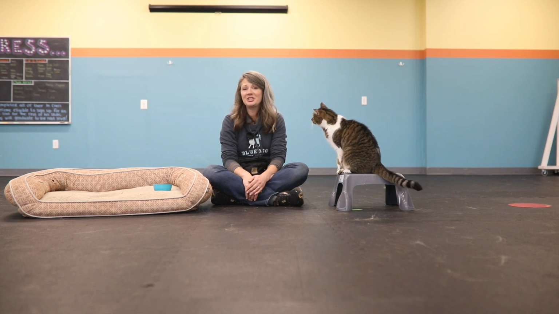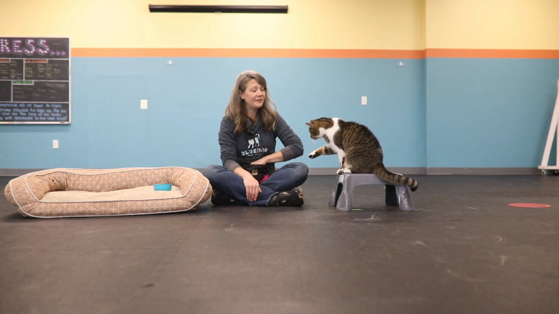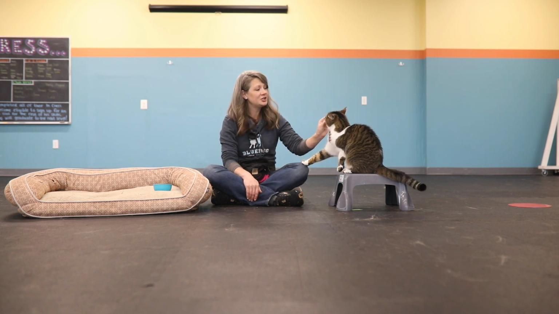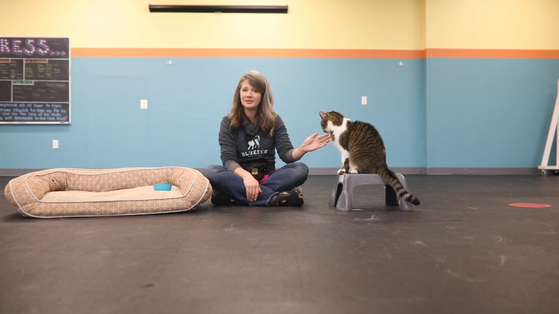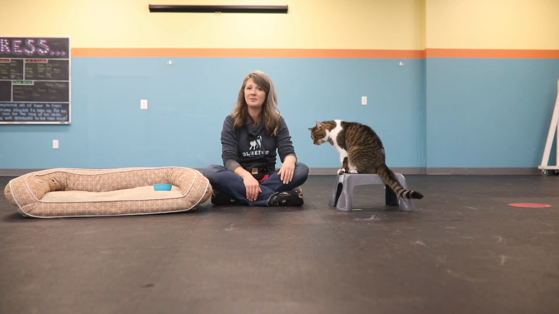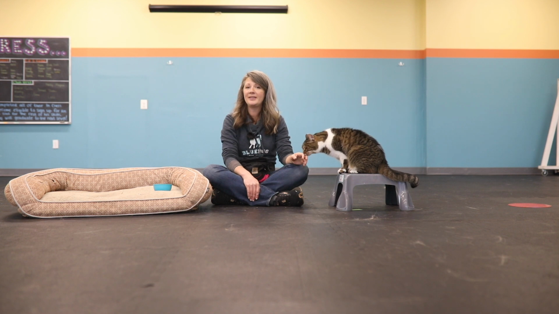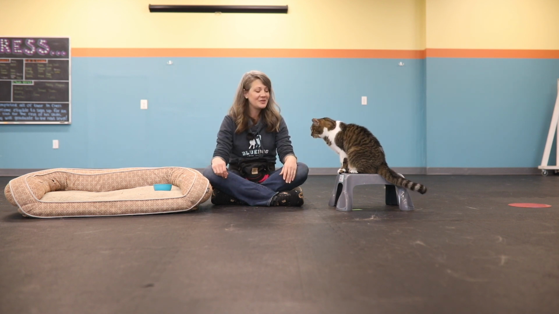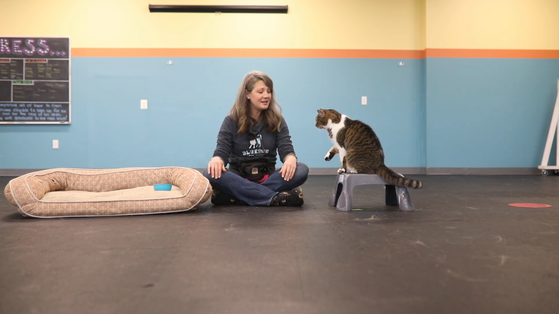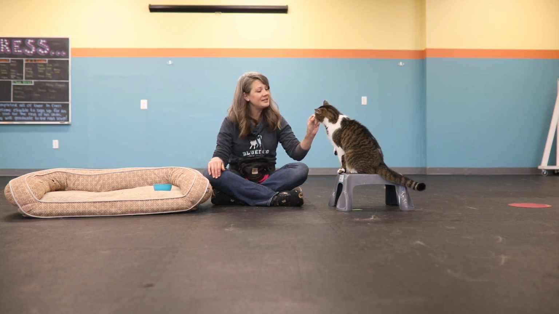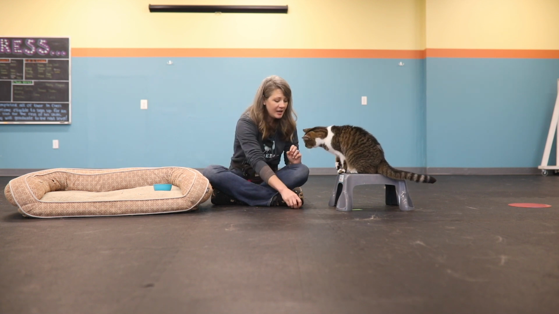Fig and I are going to demonstrate voluntary sharing. With voluntary sharing, Fig is going to use a start button to let me know that he's okay with me sharing food with a dog. We don't have a dog in the picture yet, and Fig's start button is giving me his paw.